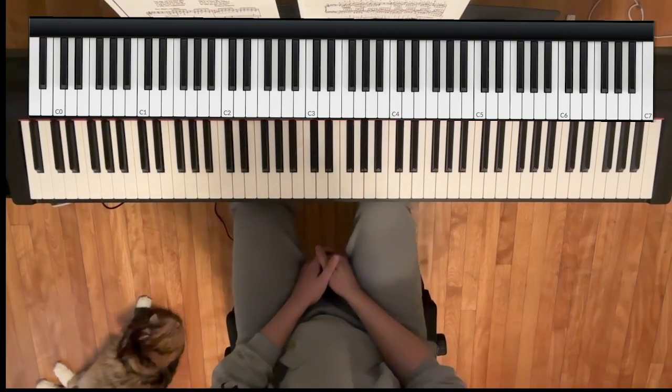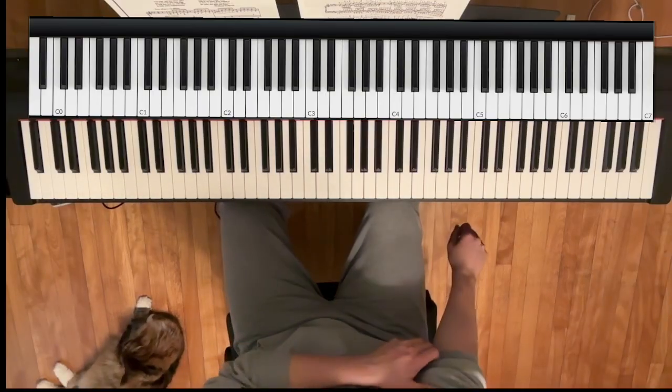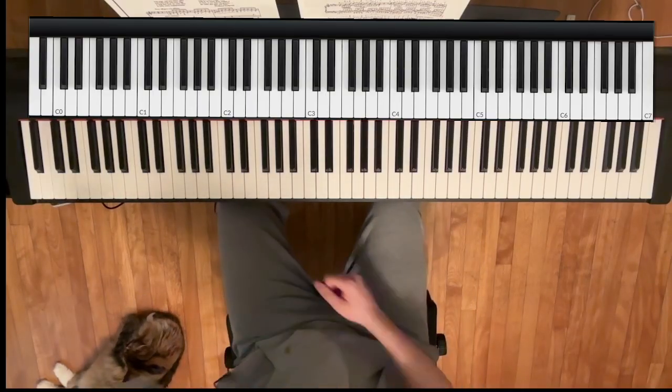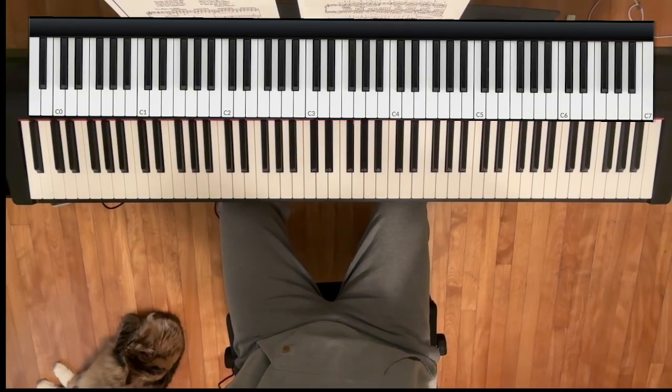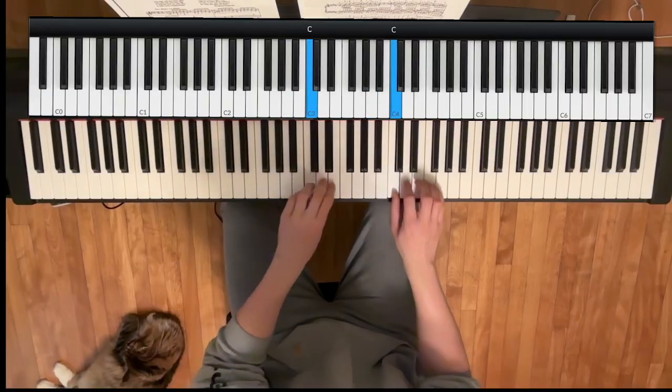My name is Josh. Today we're going to be talking about open chords on the piano, what they are, how to use them, and some of the effects that they have versus closed chords. So for this example, we'll be in the key of F major instead of C.